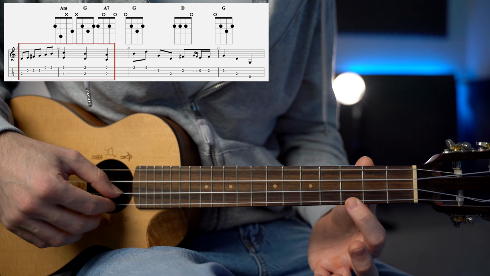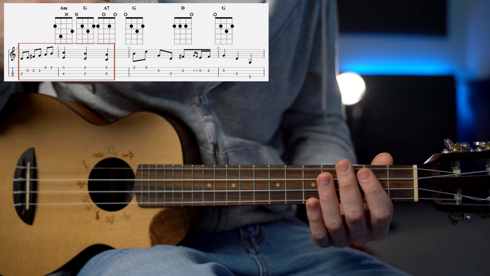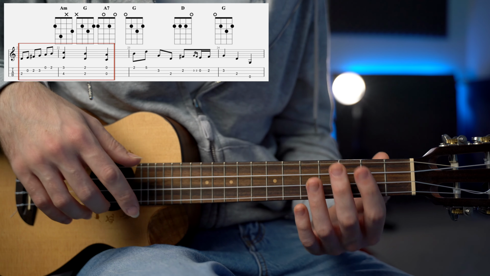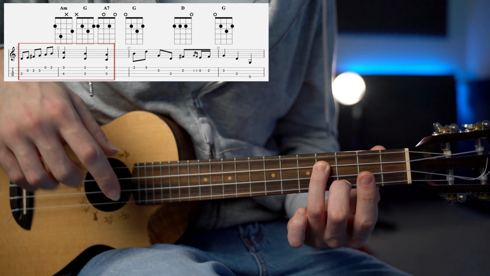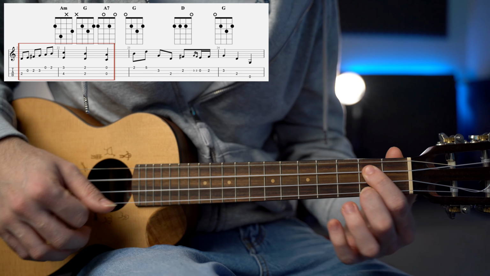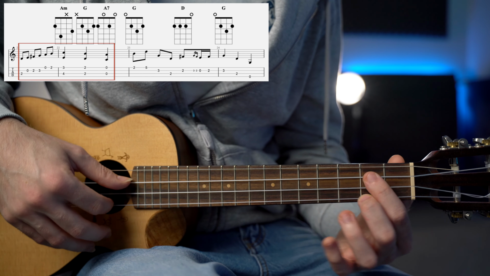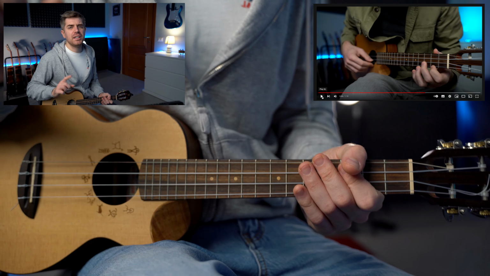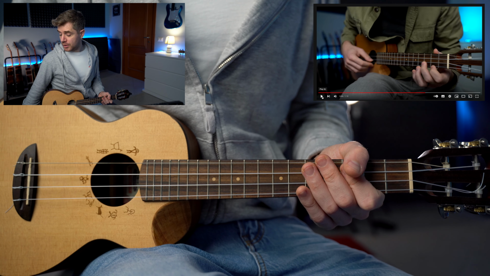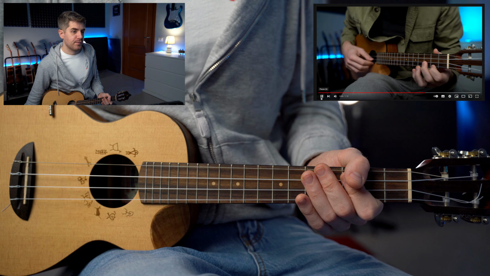And then the last three notes, I am adding more color to the notes by playing another note lower. So it's 3 and 4, 2 and 2, and 0 and 0. And this is something that you can do quite often to add more color to the melody.